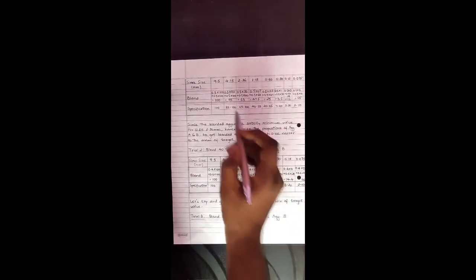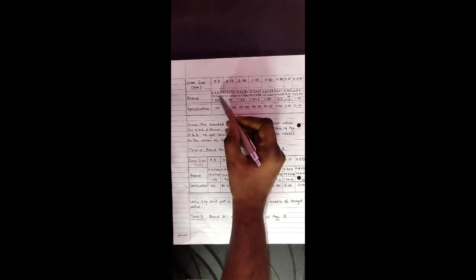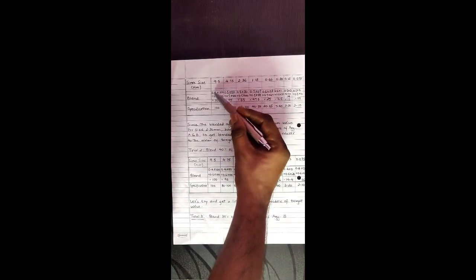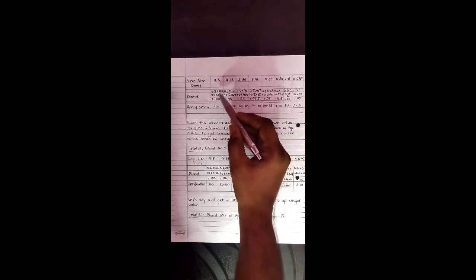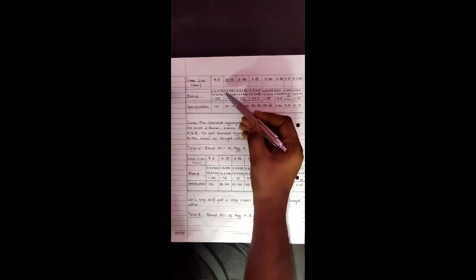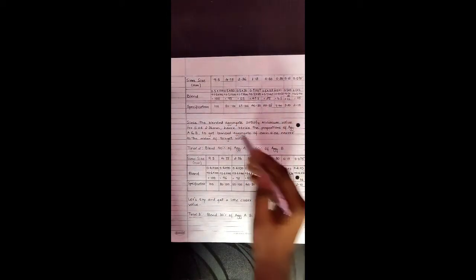Similarly, I have taken the percentage passing for each sieve and multiplied it with the proportions initially selected. This is done for all sieve sizes and the results are calculated.